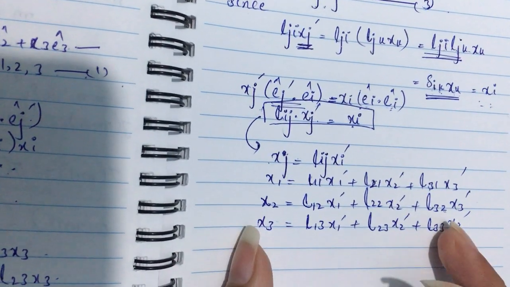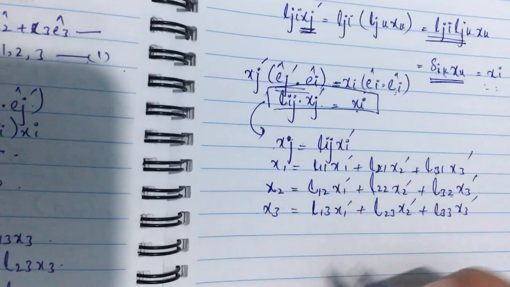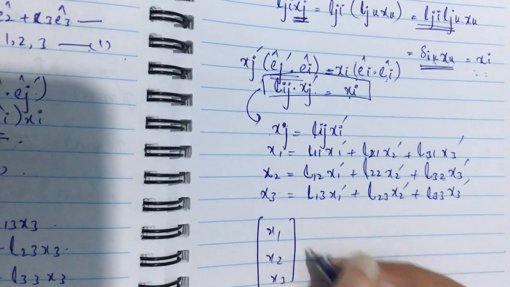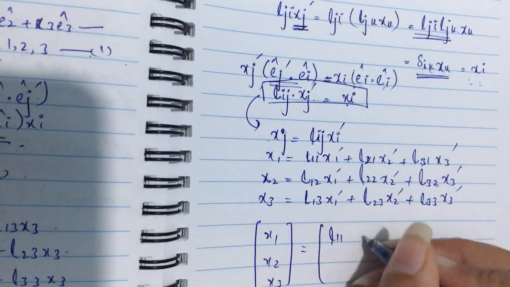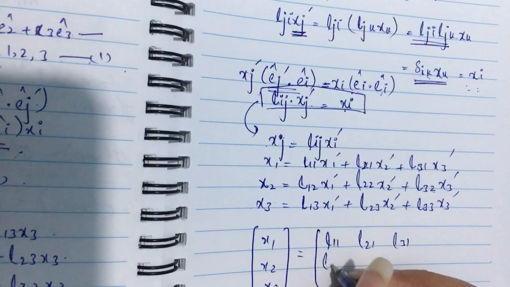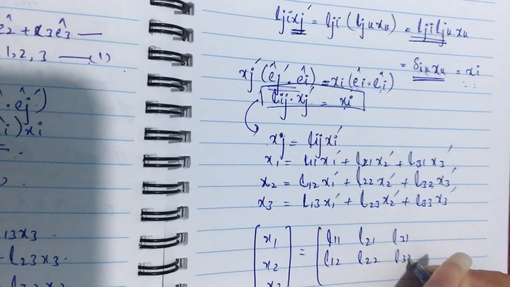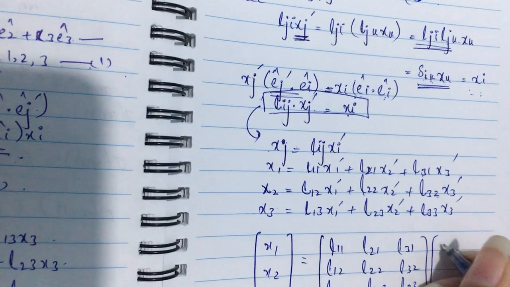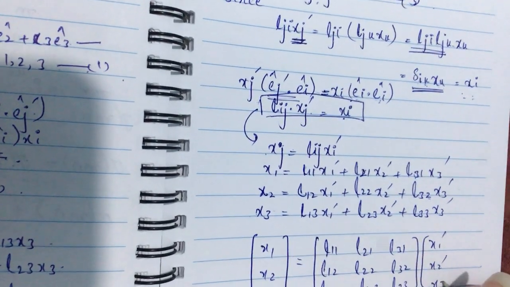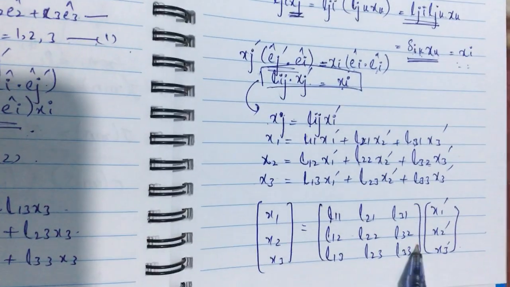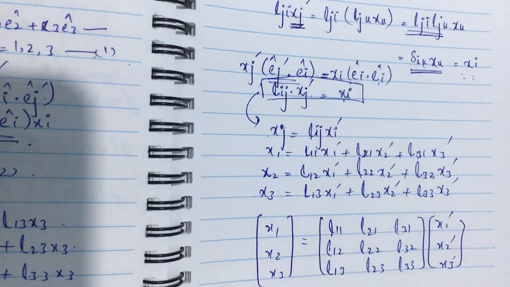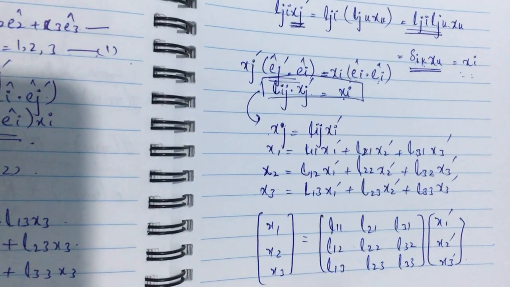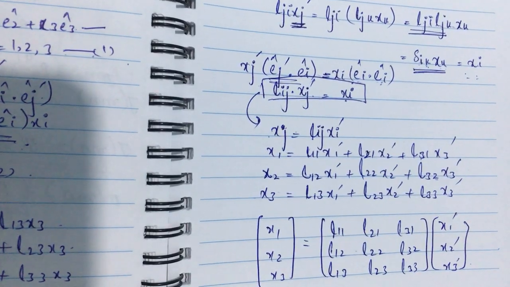Now I am going to write these equations in the form of a matrix. So this is written as x1, x2, x3 equals the matrix l11 l21 l31, l12 l22 l32, l13 l23 l33, into x1 dash, x2 dash and x3 dash. If you solve this matrix, we get these equations. So this is basically the transformation law. Now next, we have some transformation equations for the unit vector.